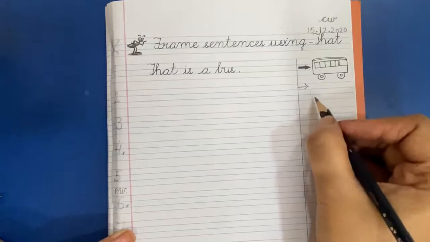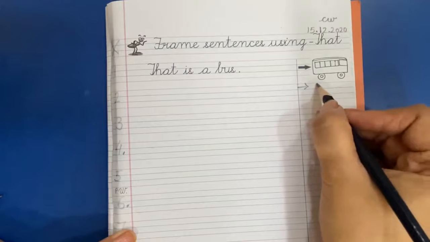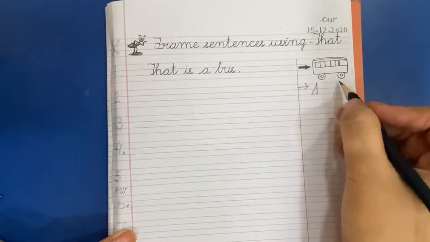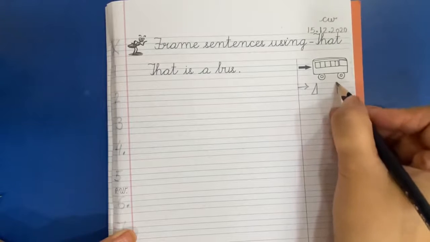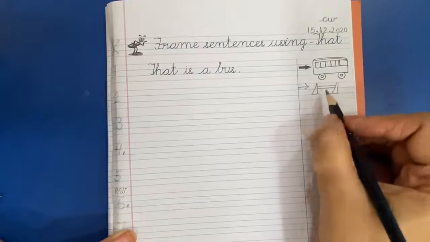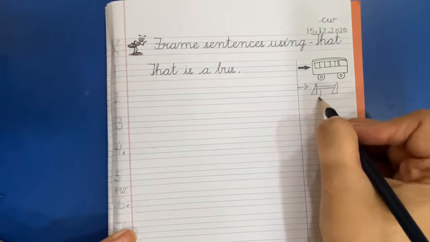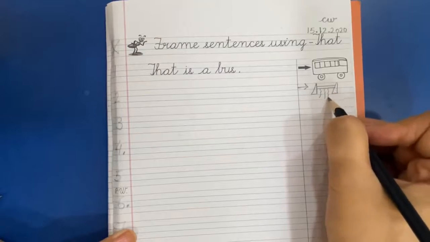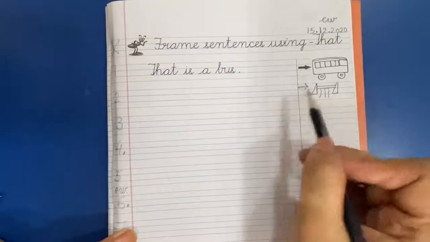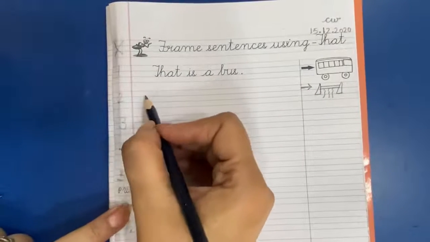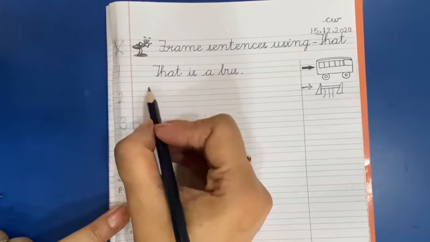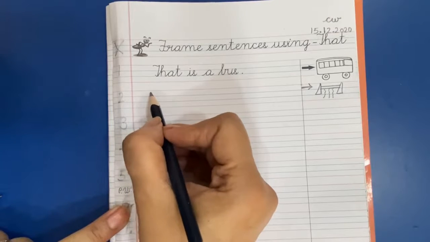Okay. Now let's draw a picture. Let's see if you can guess. You already know these pictures. So one triangle, another triangle, and two sleeping lines. So what is this? It's far away. So what is that? That is a dam. So we begin writing over here near the margin.